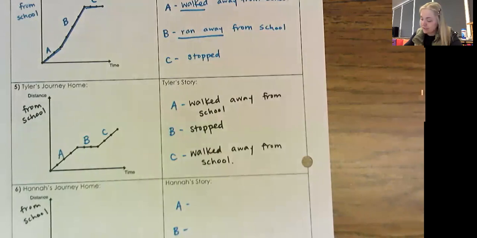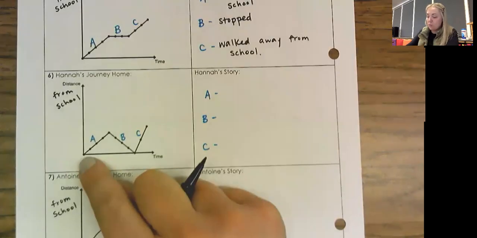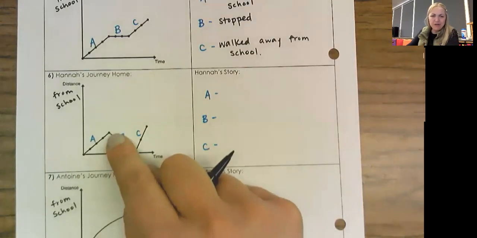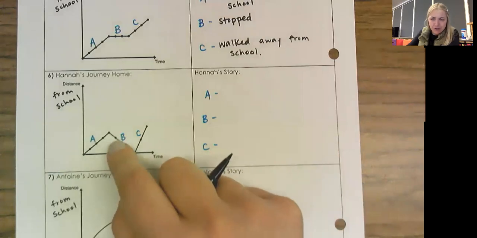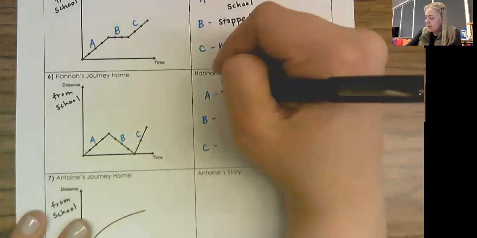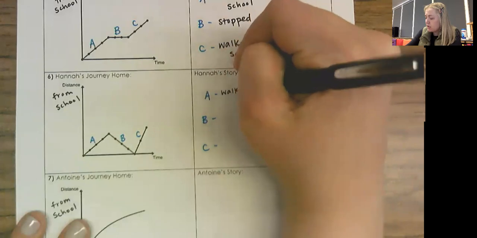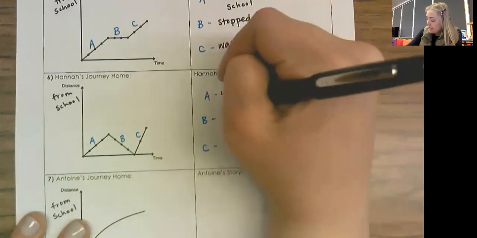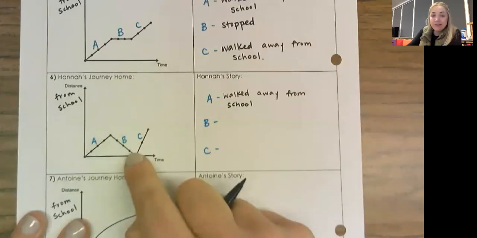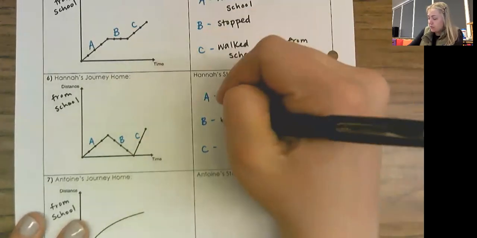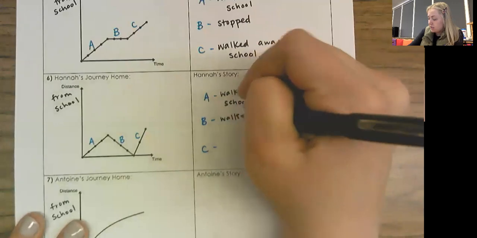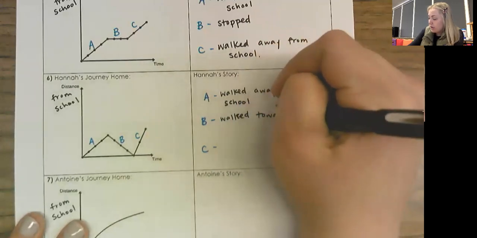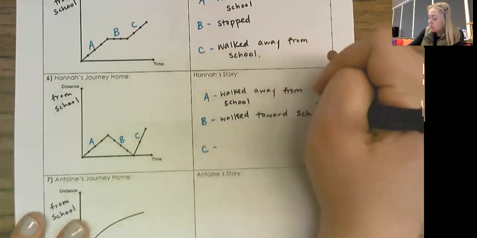Okay, let's talk about Hannah's story. Hannah walked away, but then do you notice how Hannah had to return toward the school again? So Hannah walked away from school, but then Hannah changes direction and starts going toward the school. So we would say walked toward school.